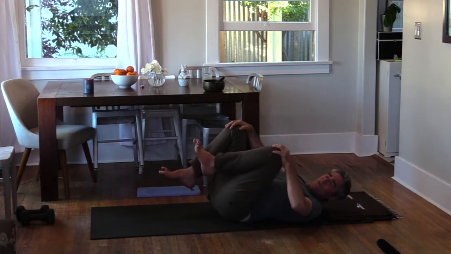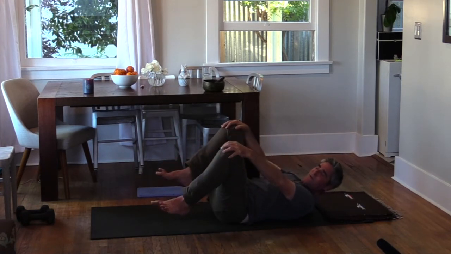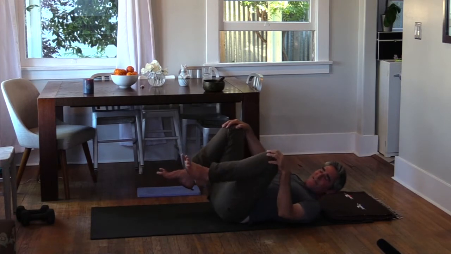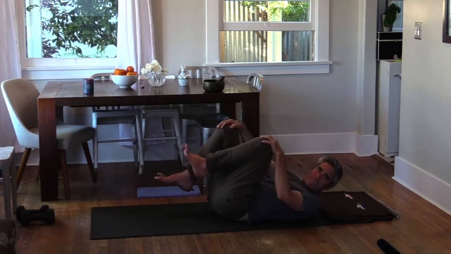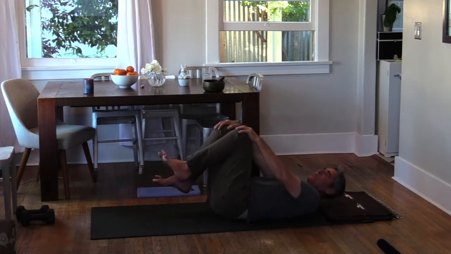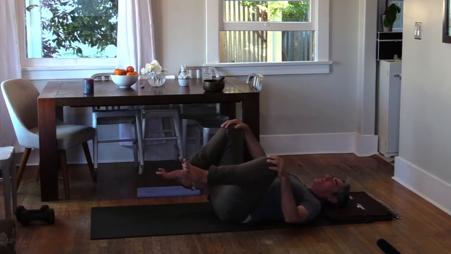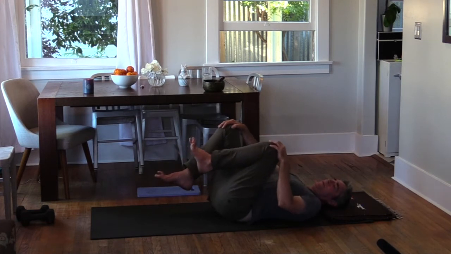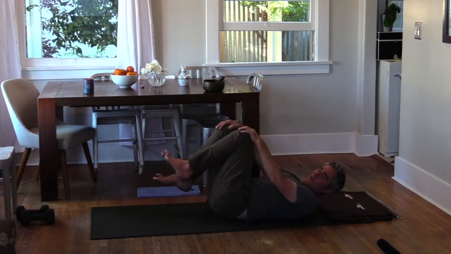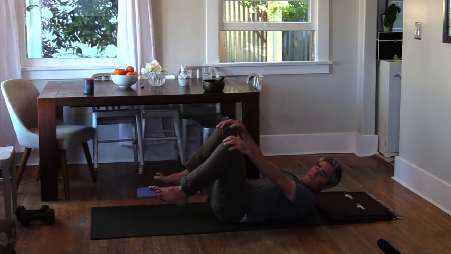And then we're going to circle in the opposite direction, but continue to circle that same leg. And then let's switch up legs.